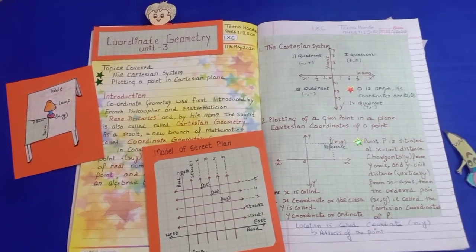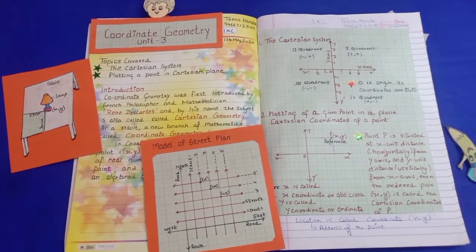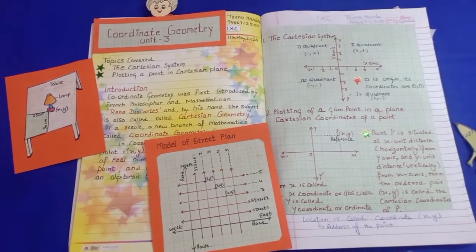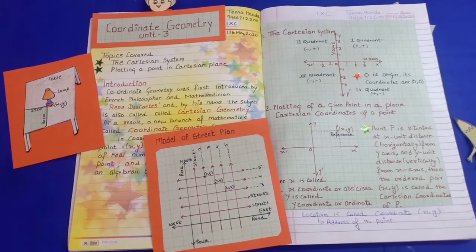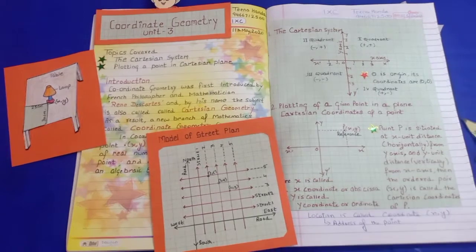Today we are going to study the basic concepts of coordinate geometry and exercise 3.1. Topics covered in this session are the Cartesian system and plotting a point in a Cartesian plane. Let's start first from the introduction part.